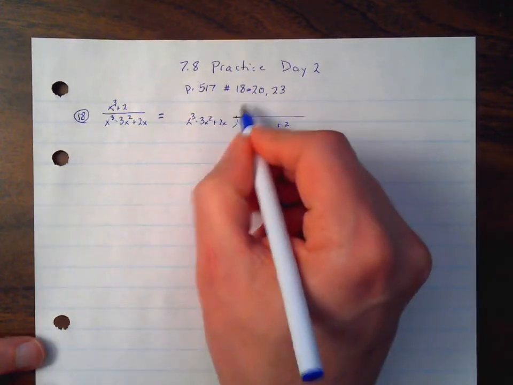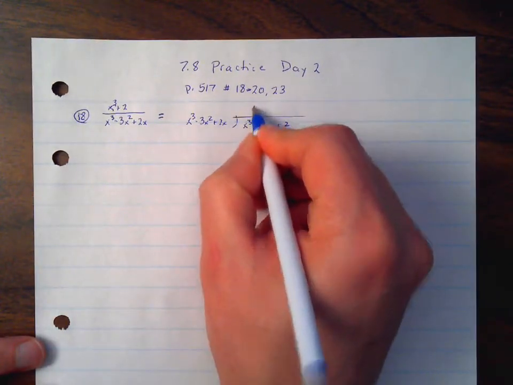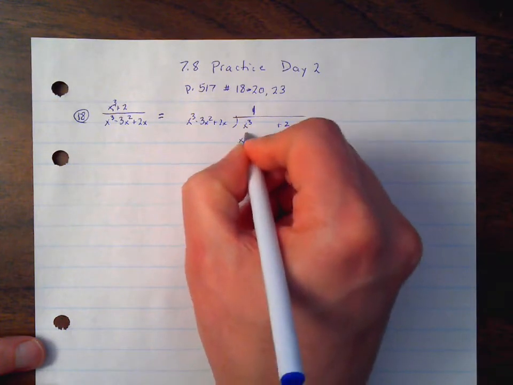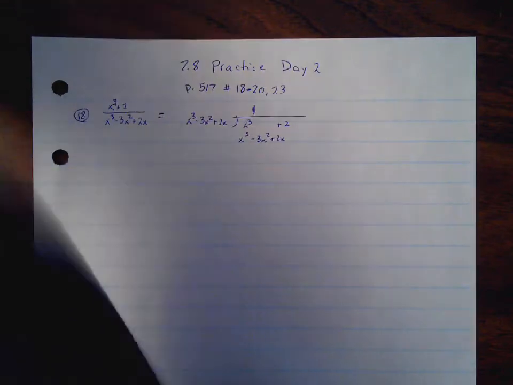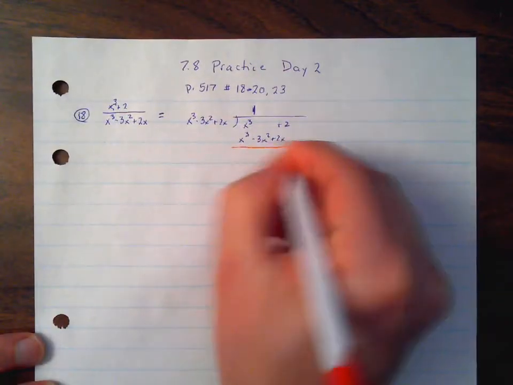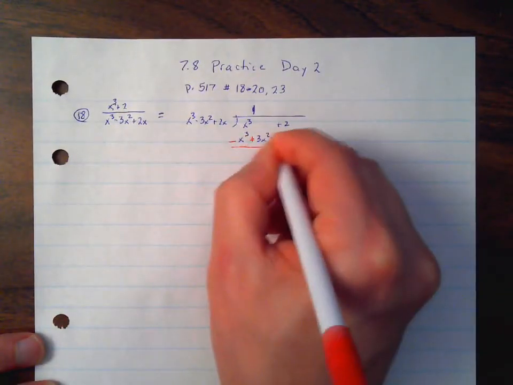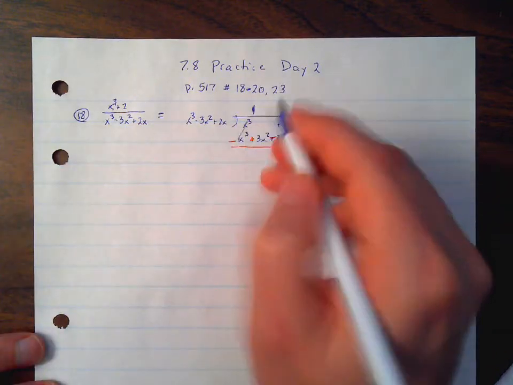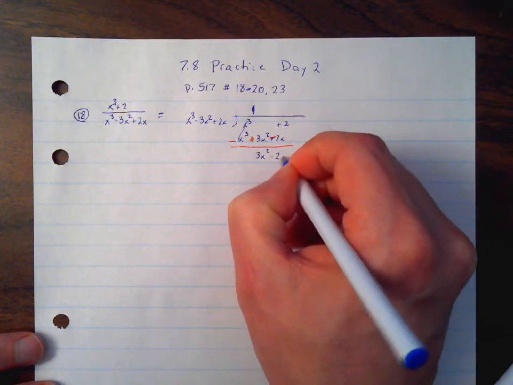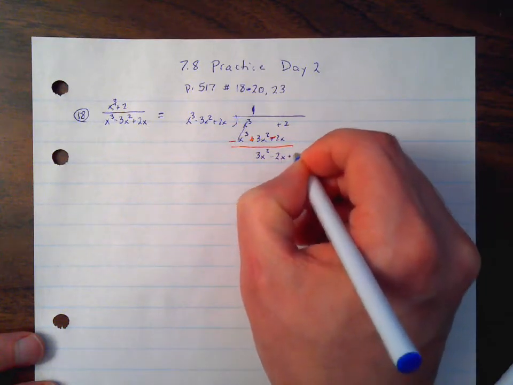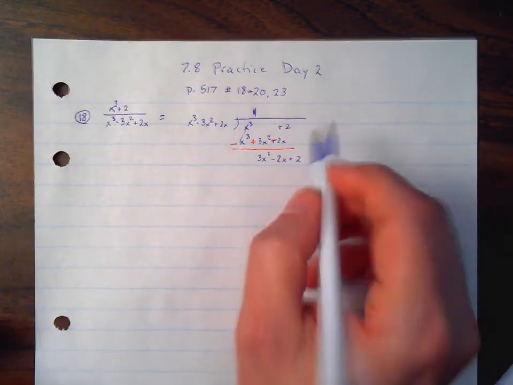Okay, so how many times is x to the third going to x to the third? 1 time. And that would be x to the third minus 3x squared plus 2x. And remember how we draw the line and change the sign. Okay, so those cancel. I'll have 3x squared minus 2x plus 2. Okay, and that is our remainder.